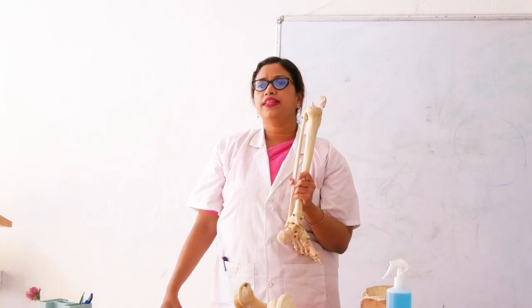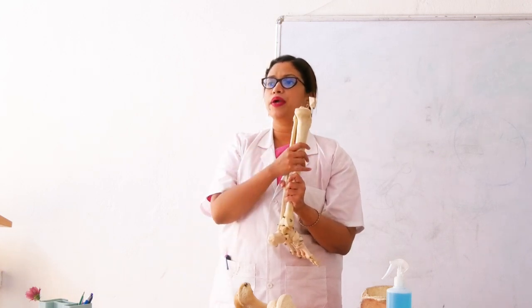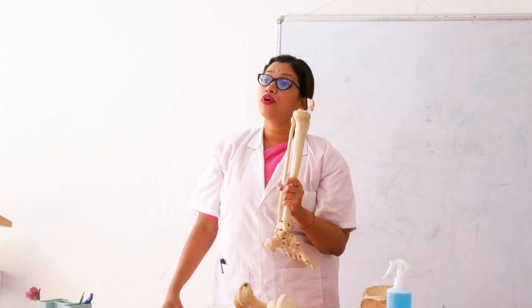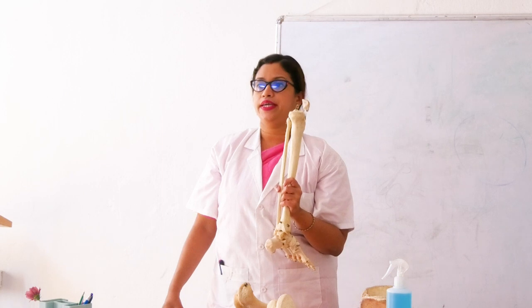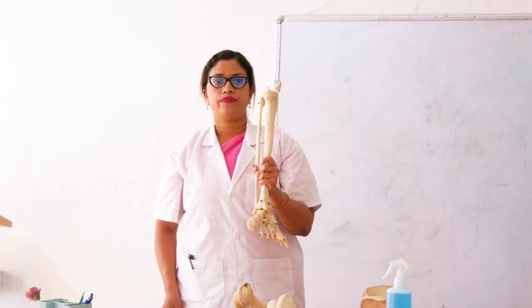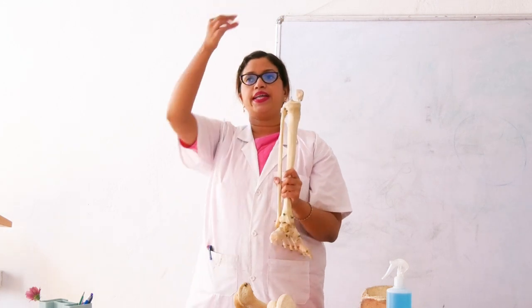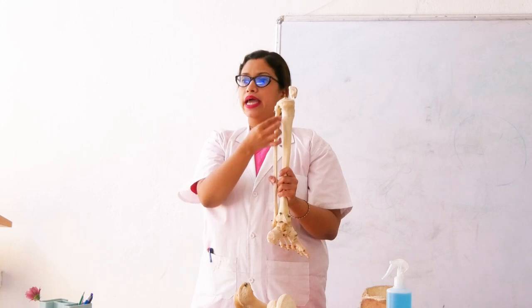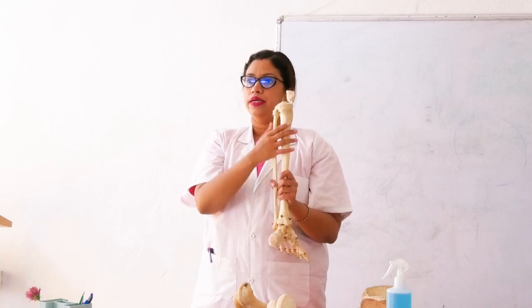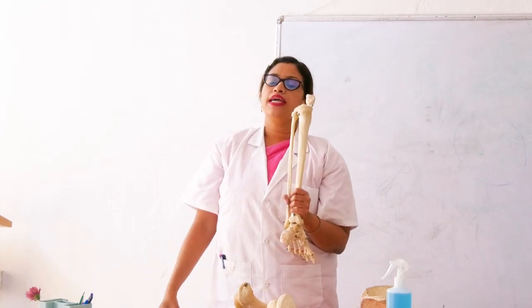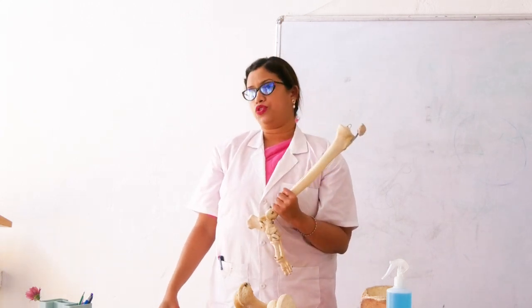What will be the nerve supply of these three? All the muscles of the posterior compartment are supplied by the tibial nerve, the tibial division of the sciatic nerve. You have seen the sciatic nerve is the thickest nerve. It comes to the popliteal fossa and supplies this. Now the next one is the lateral head of gastrocnemius.